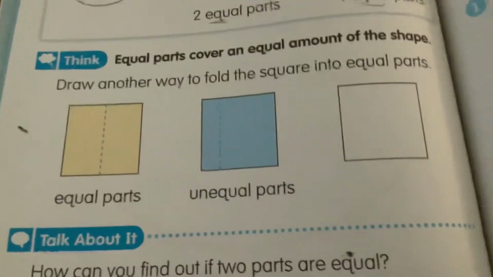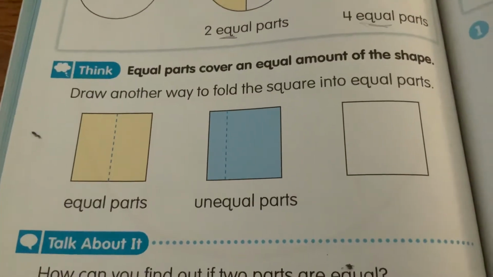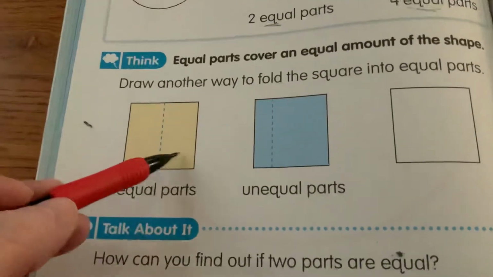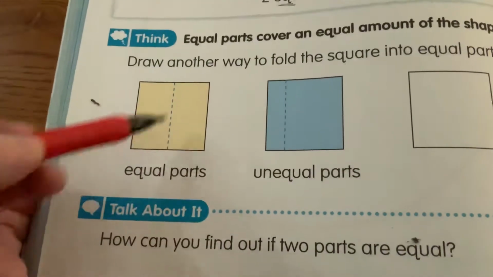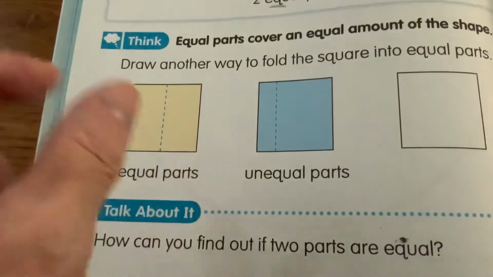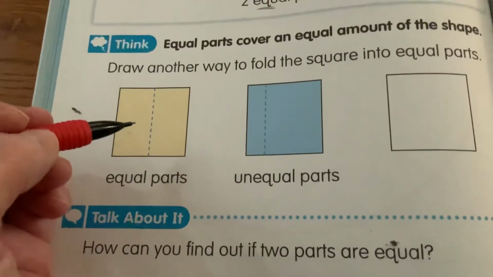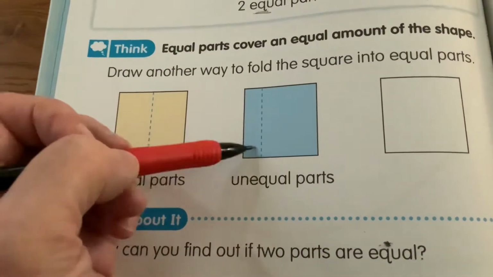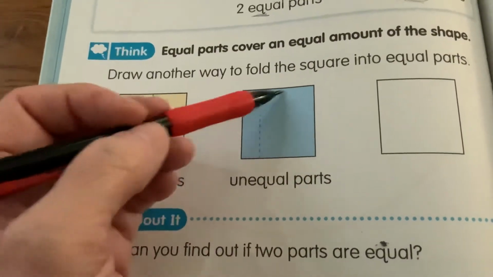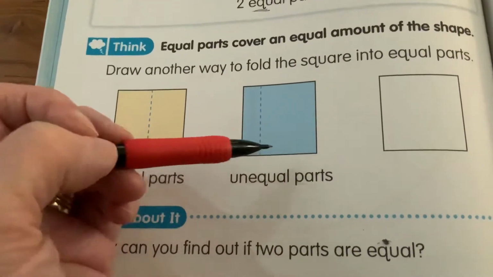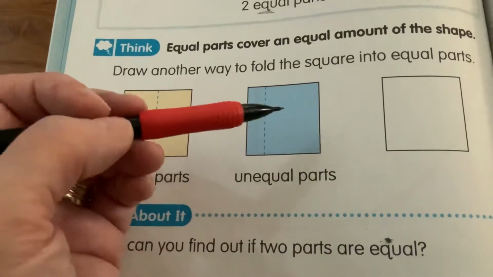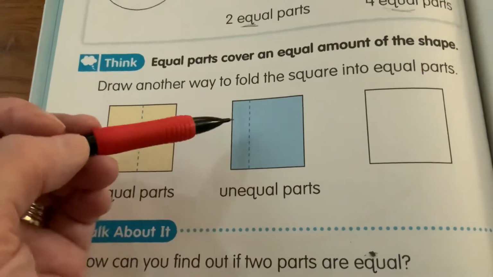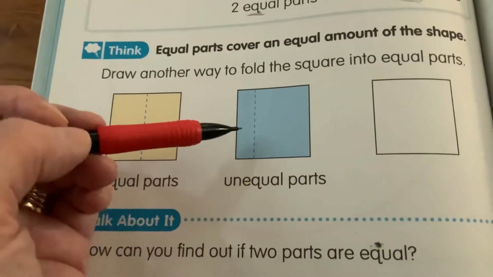Okay, if you have equal parts, they cover an equal amount of the shape. So if we divided this into equal parts, are those equal? If I would cut those up and lay one on top of the other, would they be the same? Yes, they would. These are equal parts. What about this? Would you want to get this piece, or would you want to get this piece? Why? Because they're not equal. So one piece will be something that everybody wants instead of getting the small piece. So that would not be fair.